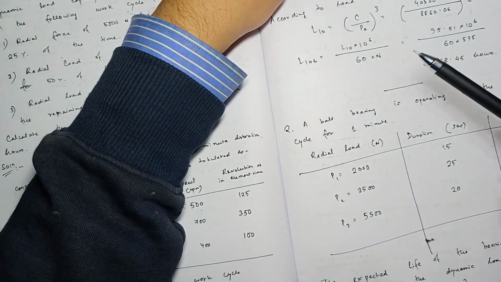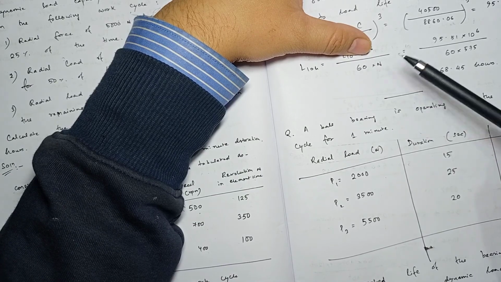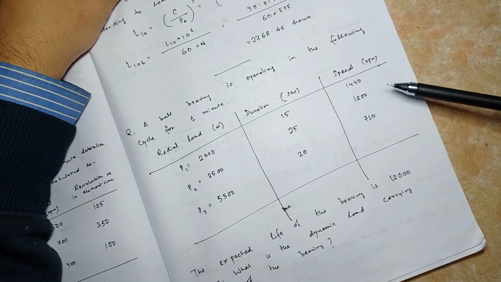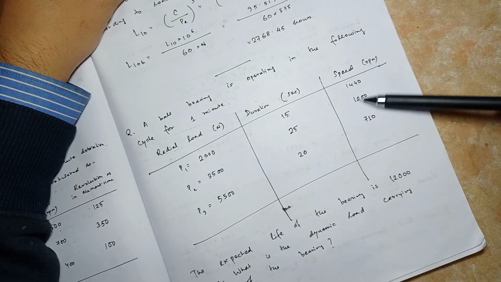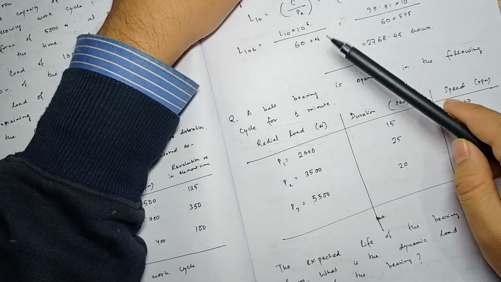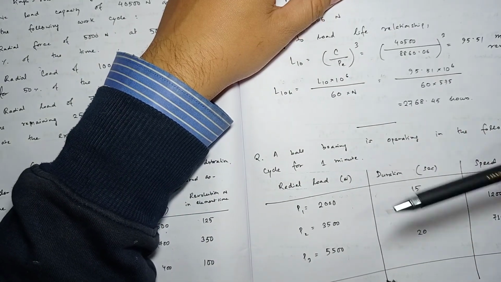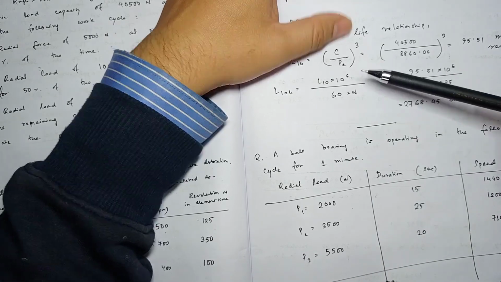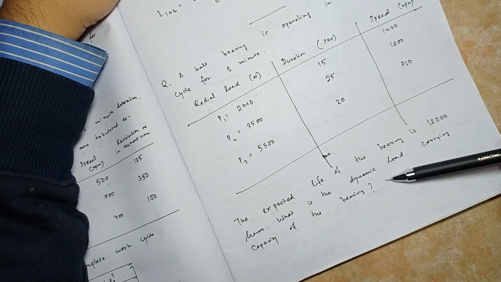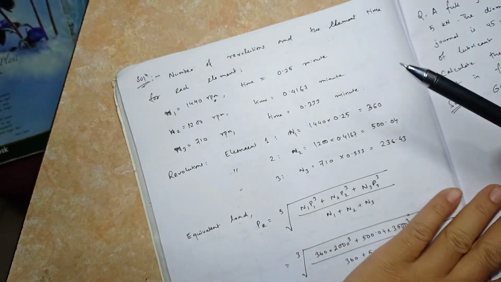You need the n, the speed also, in revolutions per minute, that you have to calculate. Here RPMs are given, so we'll look into that. We need the RPM first to calculate this L10. Then we have to get this PE, and only then we'll get the dynamic load carrying capacity.